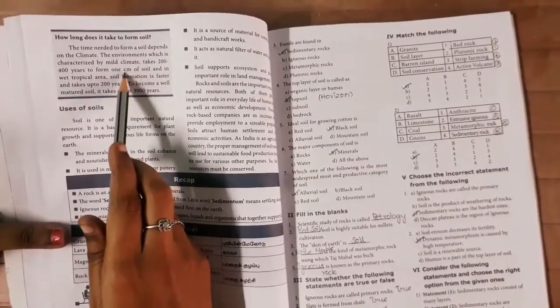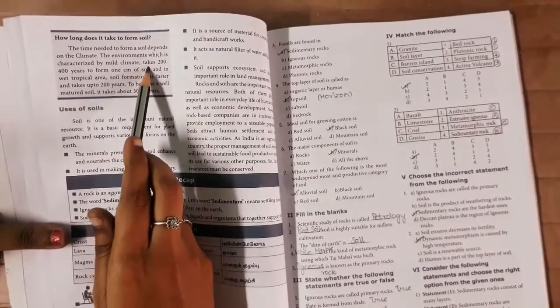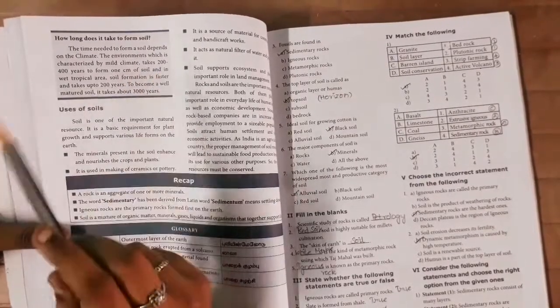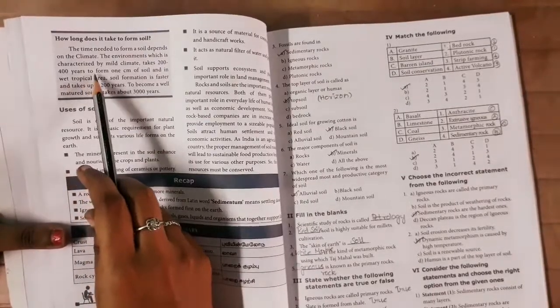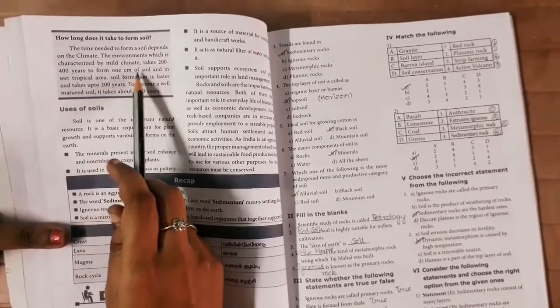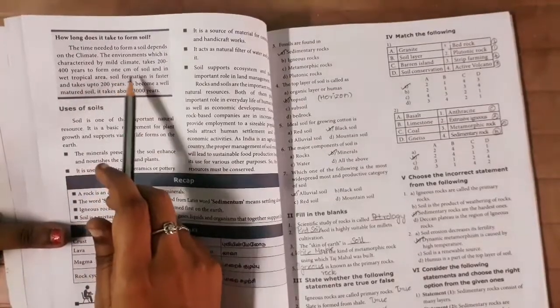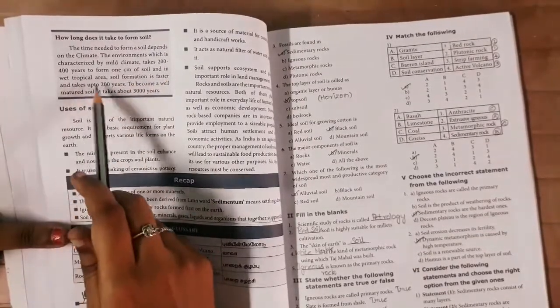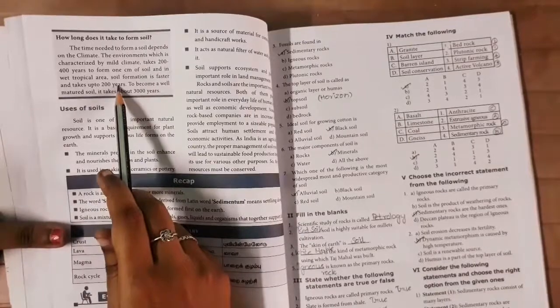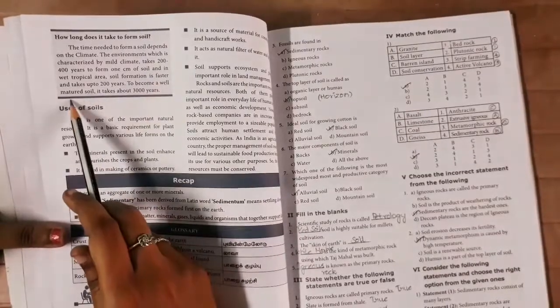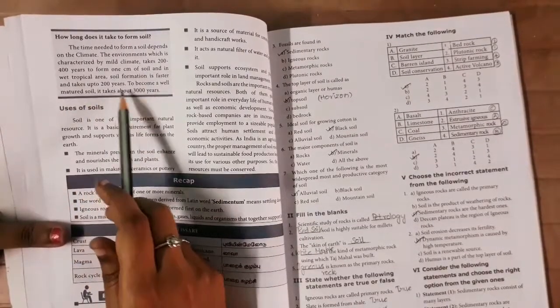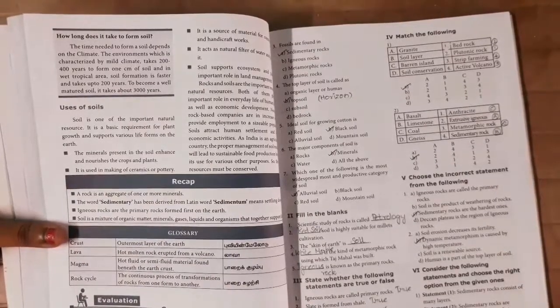In wet tropical areas, soil formation is faster and takes up to 200 years, but to become a well-matured soil it takes about 3000 years.